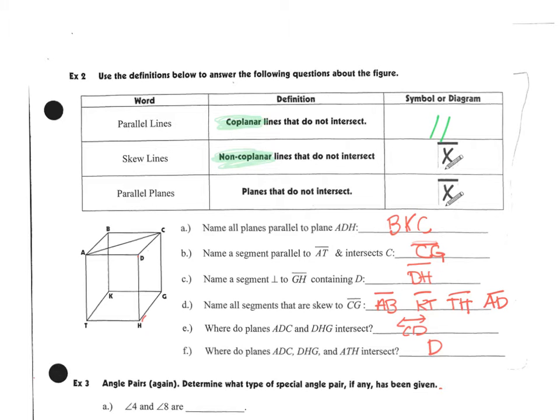Right, we're going to get a couple more vocabulary words, definitions, and then be able to locate those as well. So the first thing here we want to look at are parallel lines, and we have those defined as coplanar lines that do not intersect, and then the symbol for them, which we are quite familiar with.